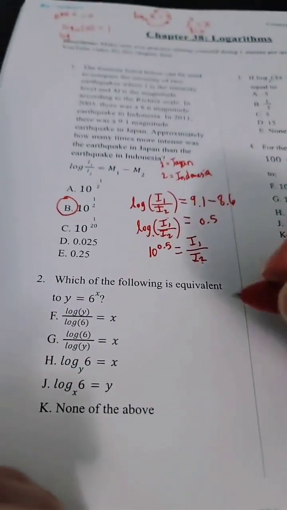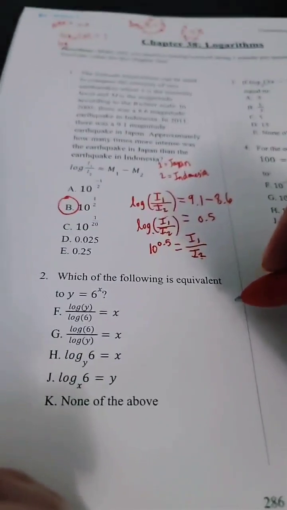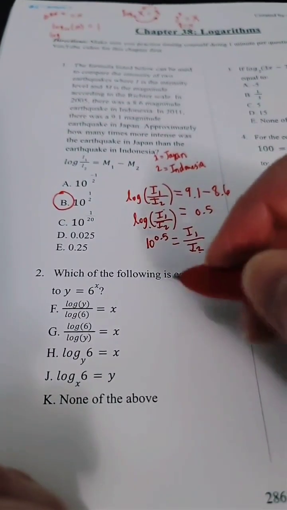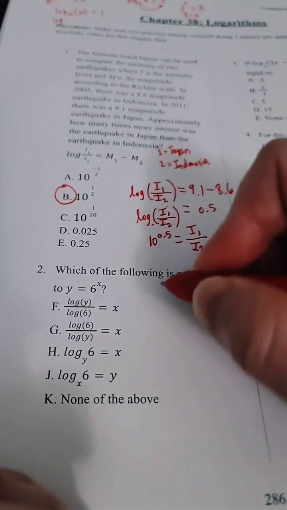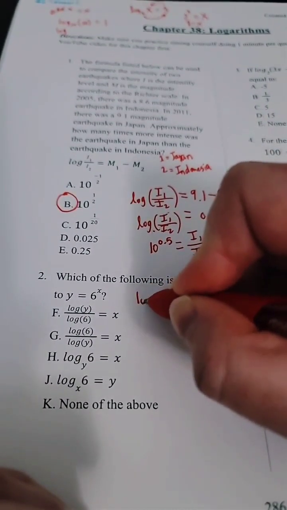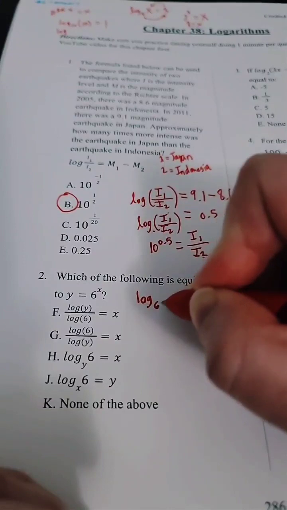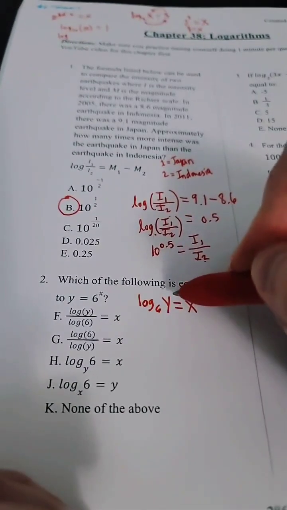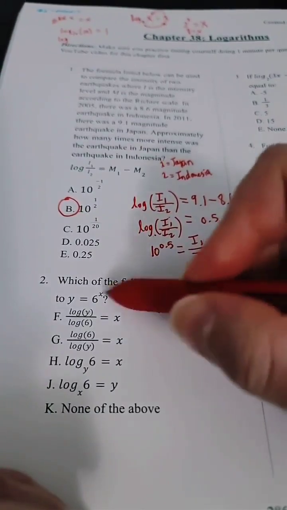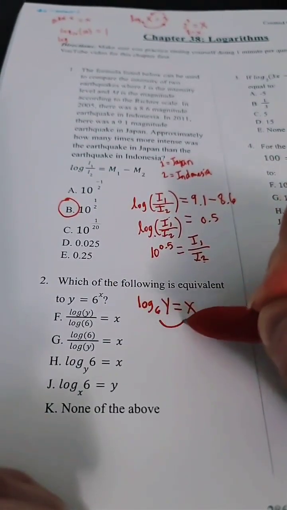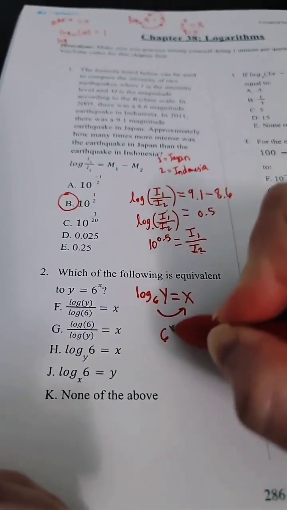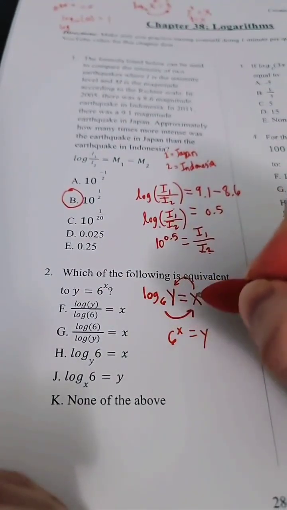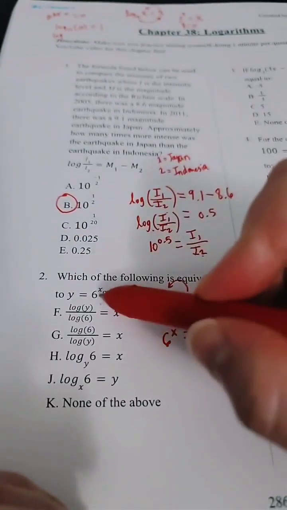So then let's go to number 2. It says, which of the following is equivalent to y is equal to 6 to the x? Okay. So y is equal to 6 to the x, so that would be the same thing as saying log base 6 of y equals x. This is kind of like working with the lasso method in reverse, like you have to see it in reverse. So we could check it by saying, hey, 6 to the x, I'm doing the lasso method, is equal to y. That's exactly what's right there. So this is another way of writing it, kind of like the precursor to getting this.